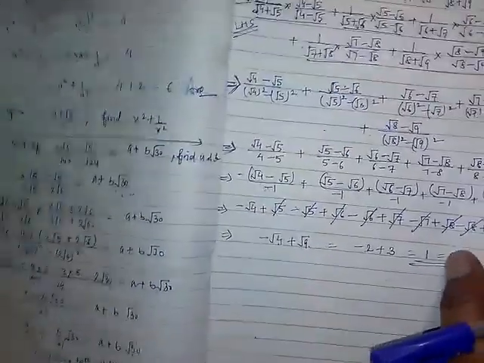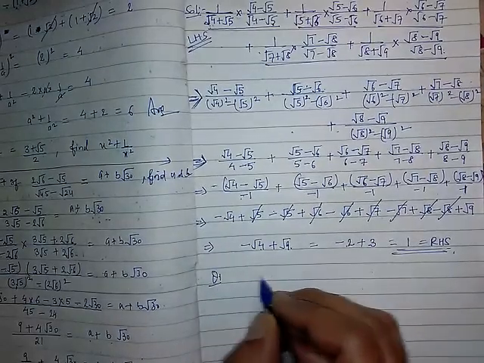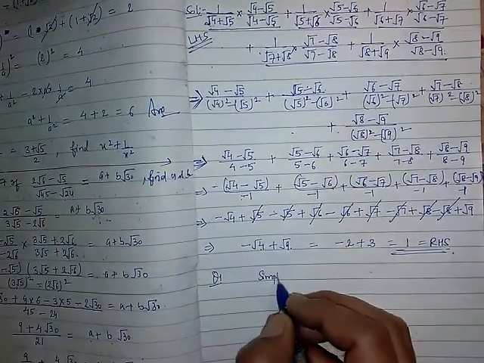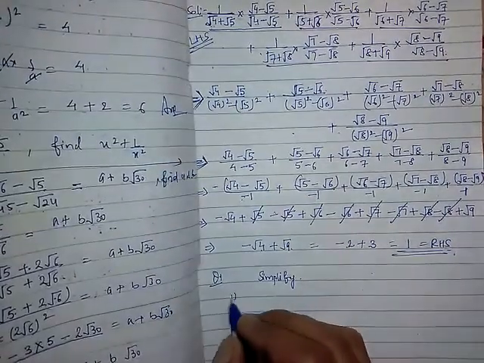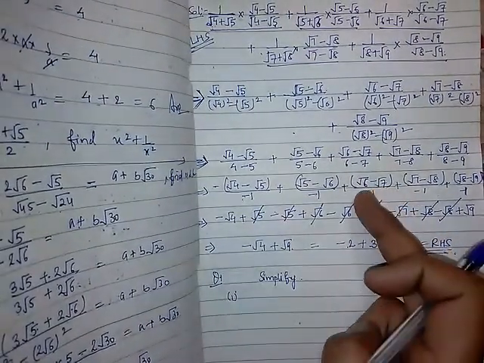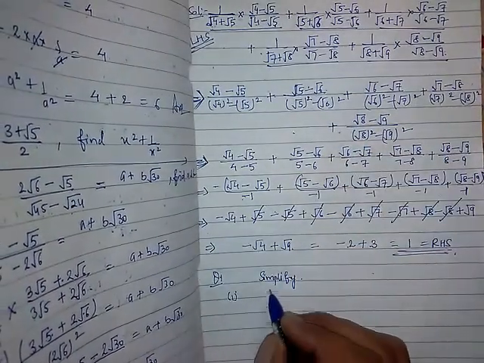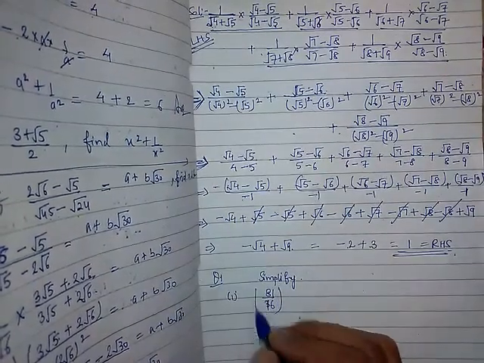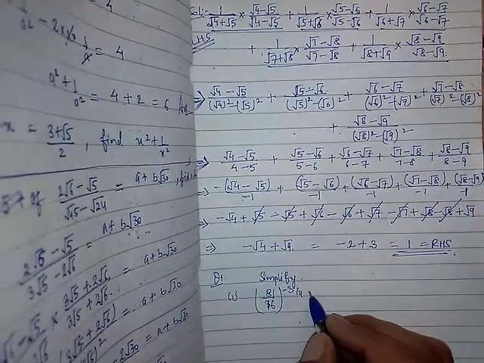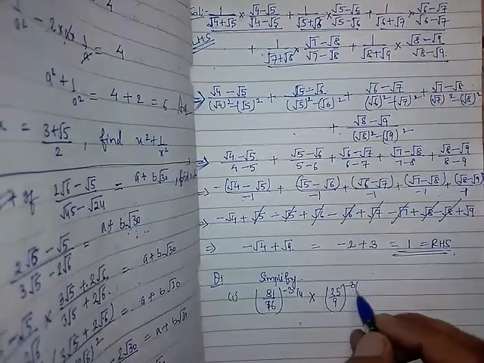So let's move to another type of questions, simplification type. That is from the last exercise. But in the exam you will get some typical type of question. I don't have any extra part for this. You can try this question 3 times. So like this, 81 upon 16 whole raised to the power minus 3 by 4 into 25 upon 9 whole raised to the power minus 3 by 2.